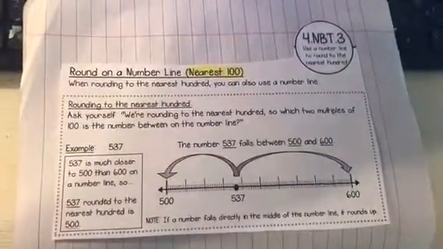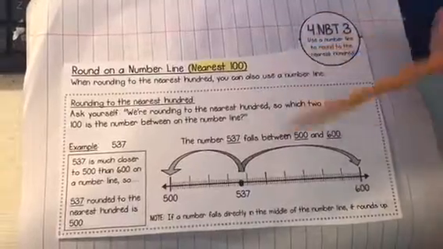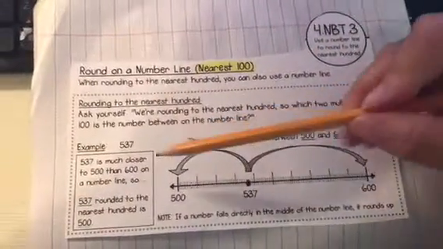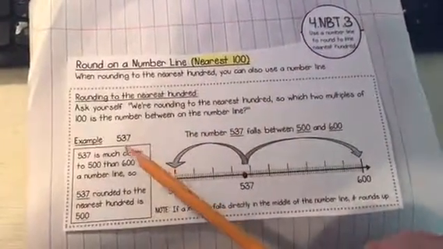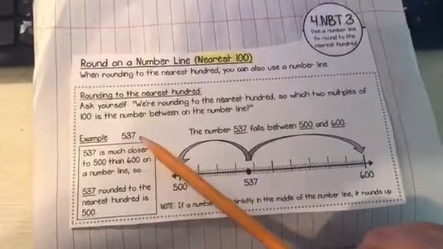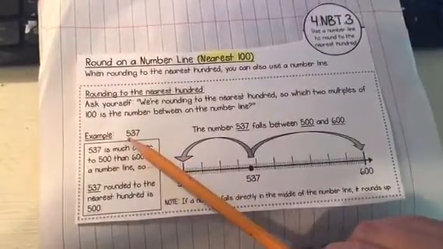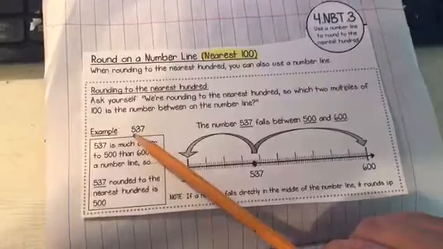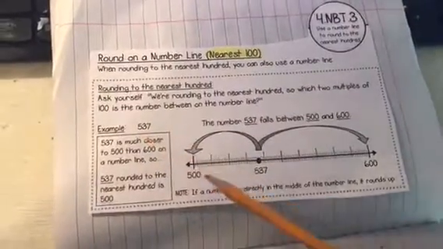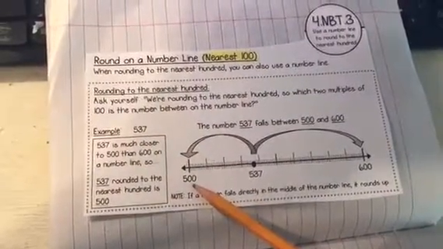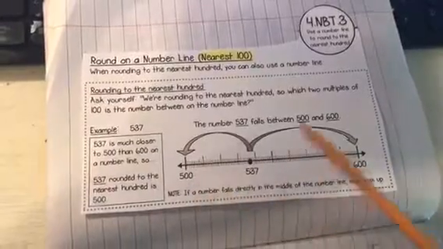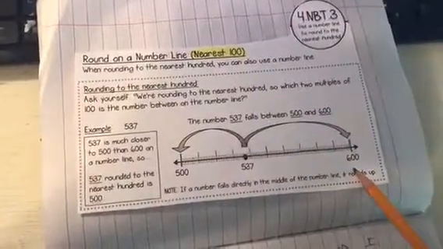Next, we're going to be talking about rounding to the nearest 100 using a number line. The number that we're using in our math notebook is 537. So we're going to look at the number that's in the hundreds place, which is 5. So I know that my number line is going to start with 500. The next number, if I count by hundreds, will take me up to 600.